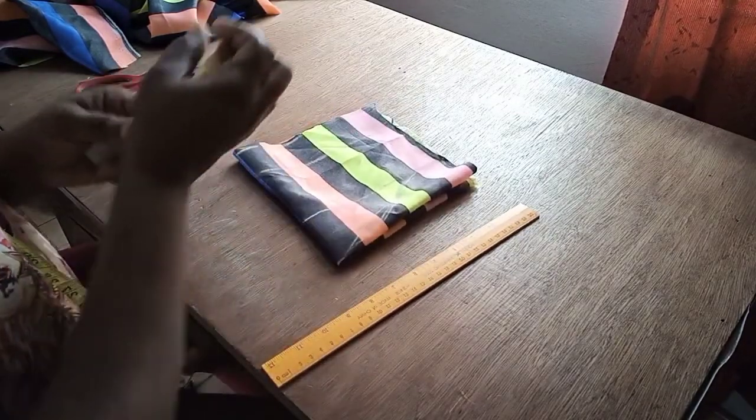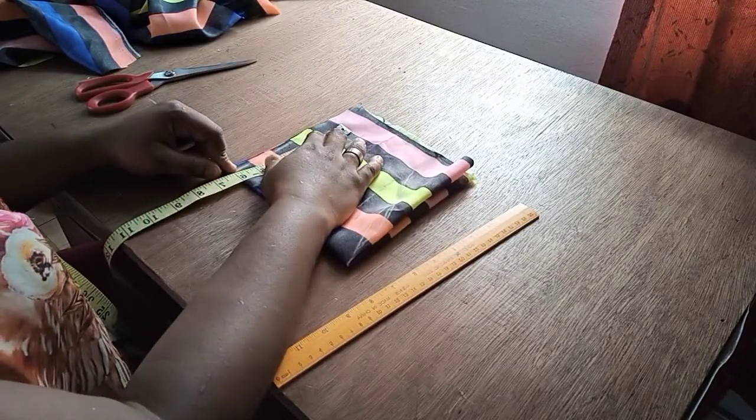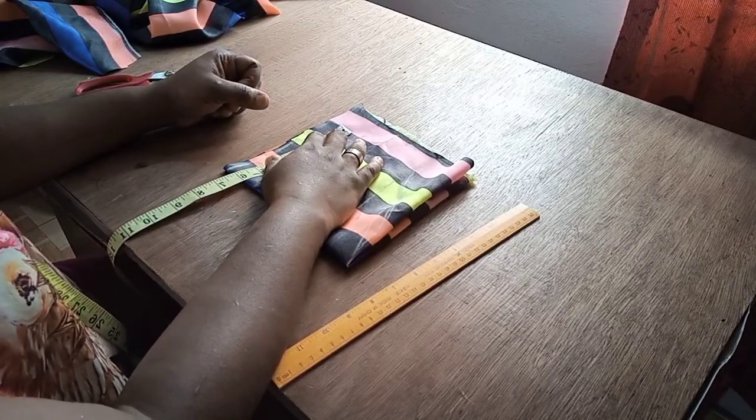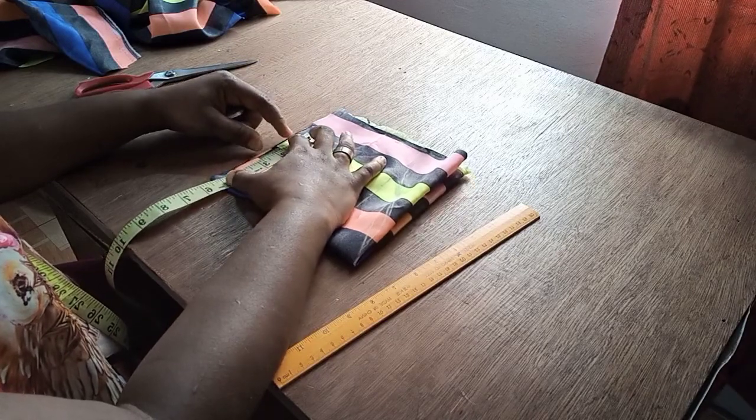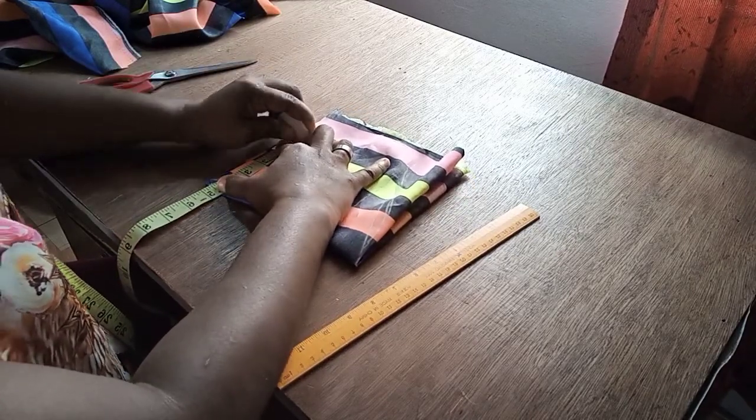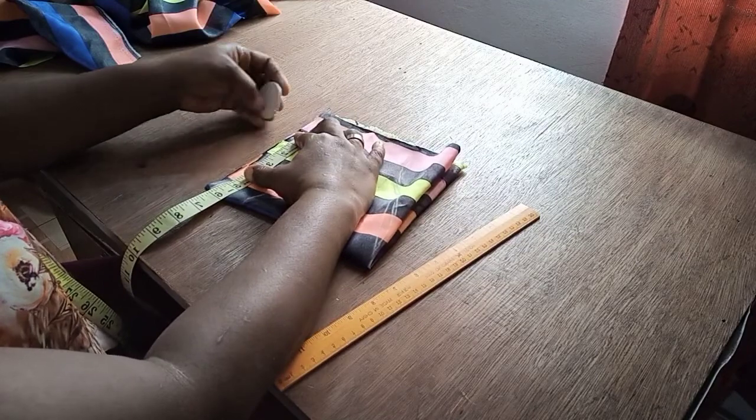Then at the lower part, which is where we'll have the round sleeve measurement. The round sleeve is 9 divided by 2, that's 4.5. So I'll add extra 1 inches of allowance.